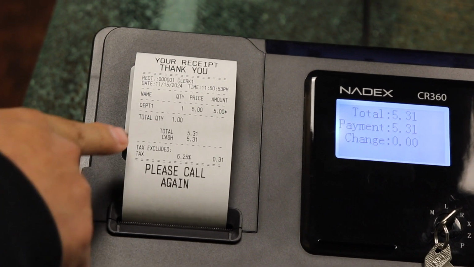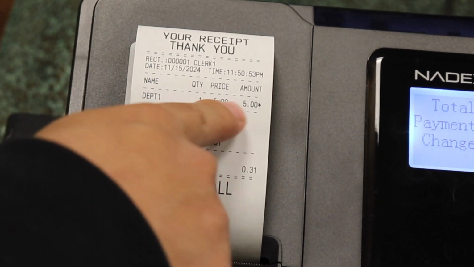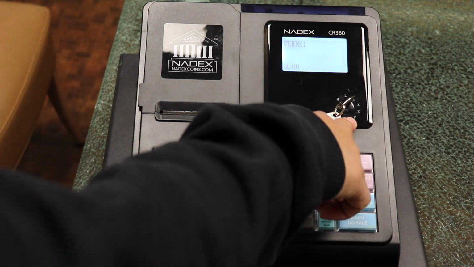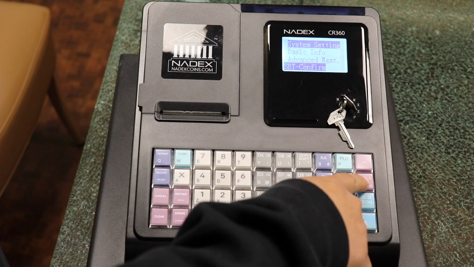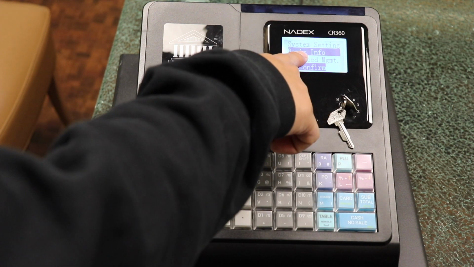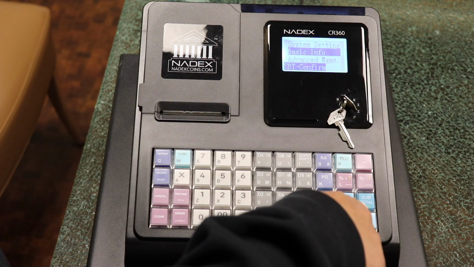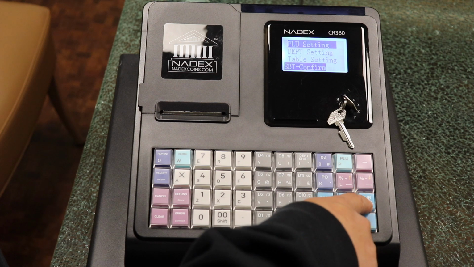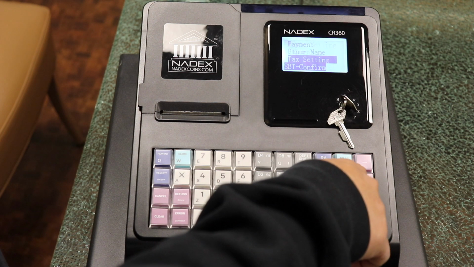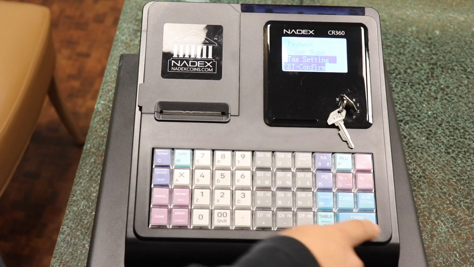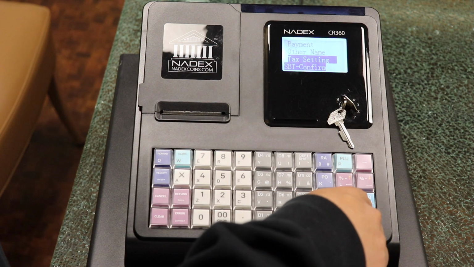In order to set up a tax rate on your CR360, you first need to switch the register to P for program mode. Scroll down using the arrow keys to Basic Info. Use the subtotal button to enter. Once we enter Basic Info, we're going to use the arrow down button until we see Tax Rate Settings. Enter tax rate settings by pressing Subtotal.